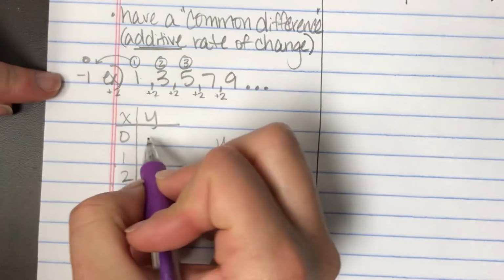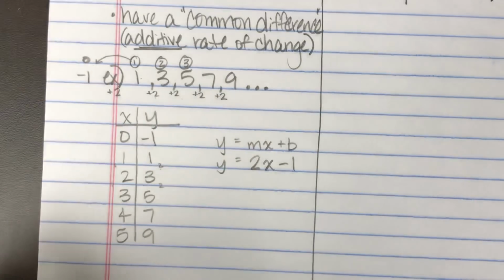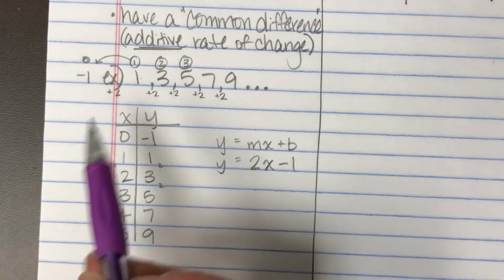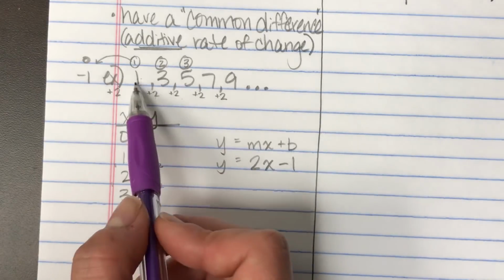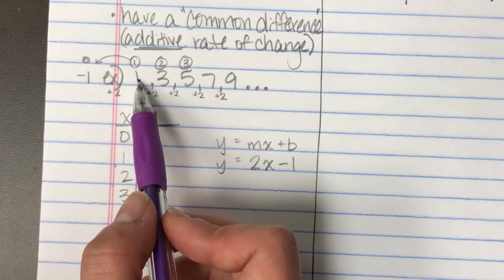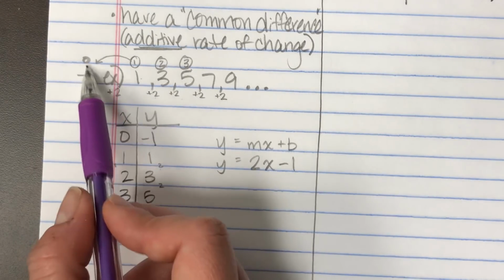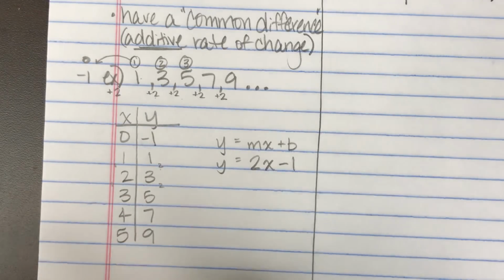Okay, that's not anything too terribly difficult to do. If you had a table that was missing the y-intercept, you could figure it out. You just kind of have to know, because this isn't labeled as 1, 2, 3, you have to know that sequences start with number 1, not with 0 like we have in the past. Okay, so same concept.